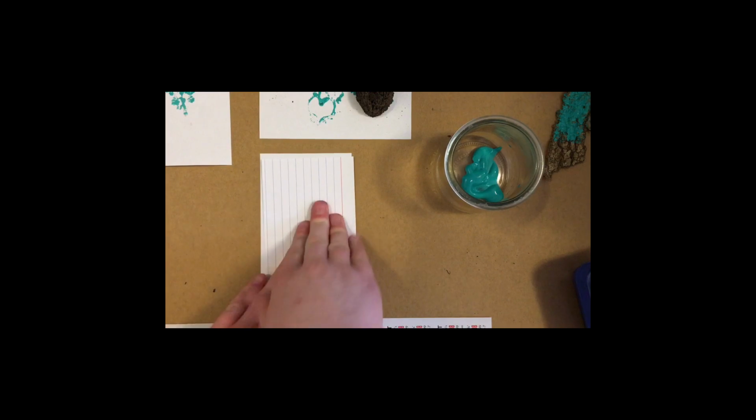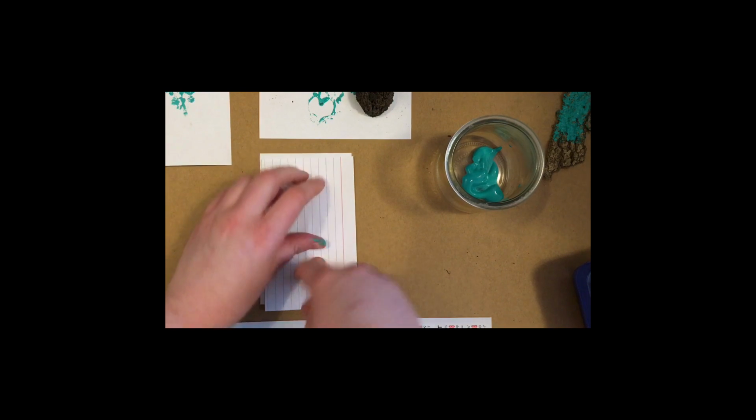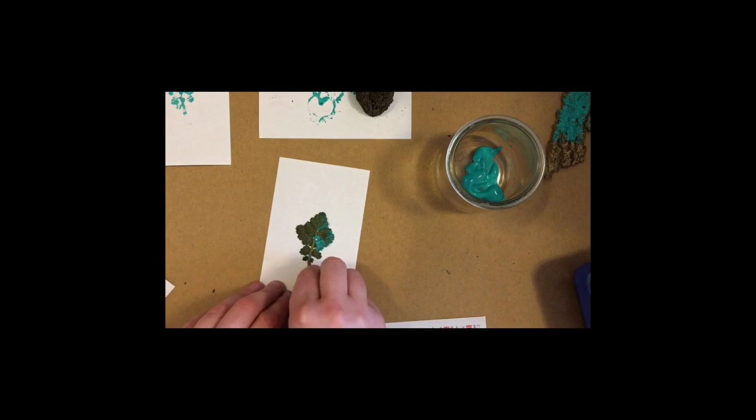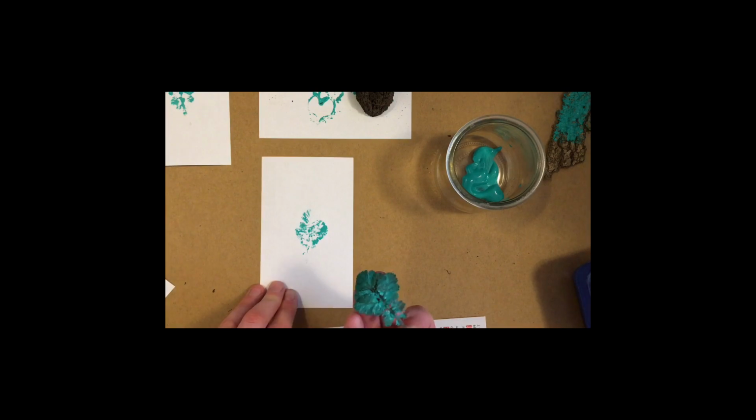This is what we call a ghost print in printmaking. It's where we take the paint and you print it twice.